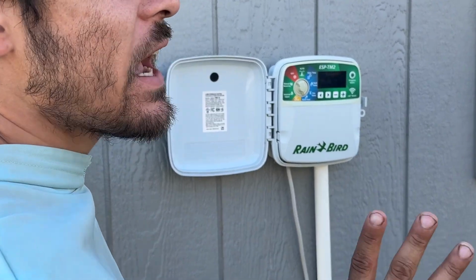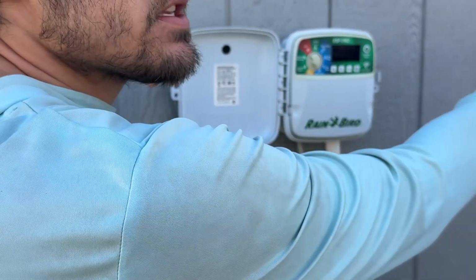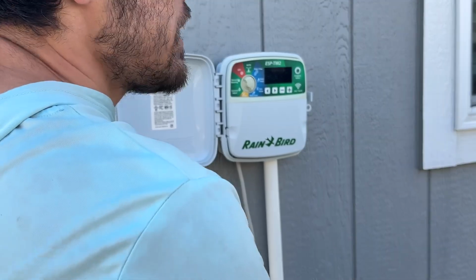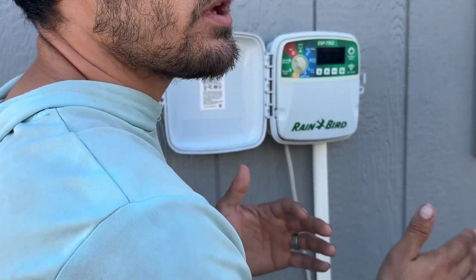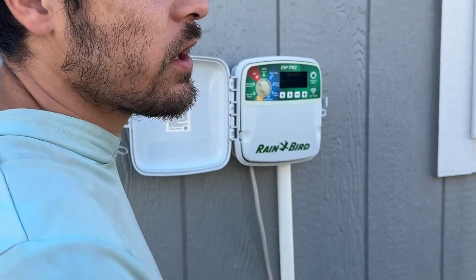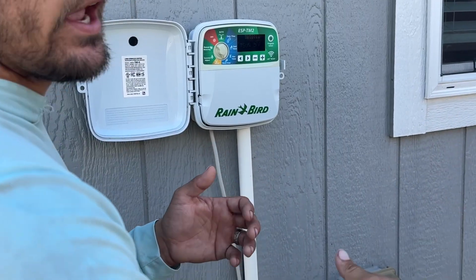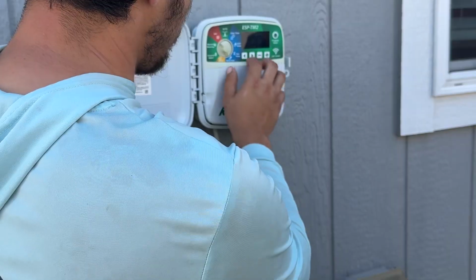So you can have up to 3 different programs, and that's just for targeting specific areas. If you want this area to run more than the other, then you do program B and make it run more. Typically, everything that we set up right now is all going to be under program A. Program B and program C are not going to be touched. But if you're ever installing a new tree, you can just go to program B, set zone 3, 10 minutes every day, and it'll start doing what it needs to do. You just have to go and turn it off after that.